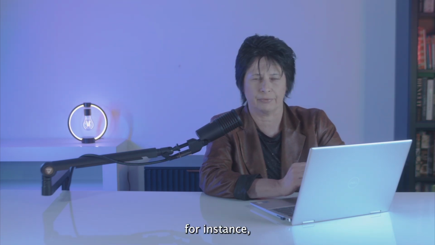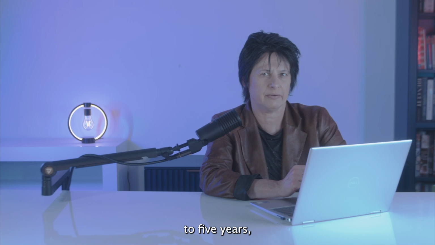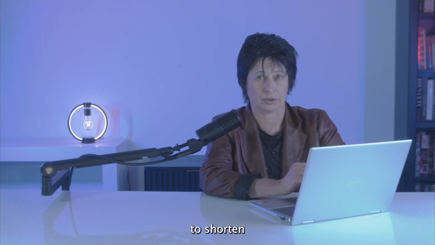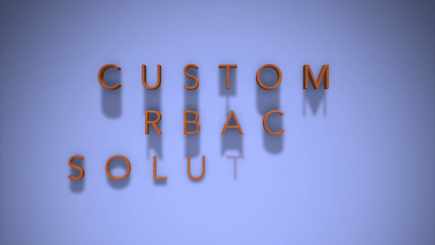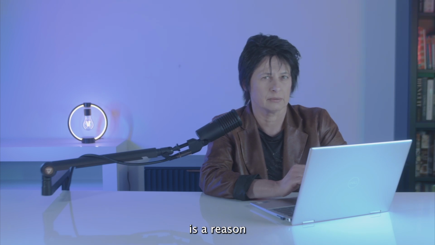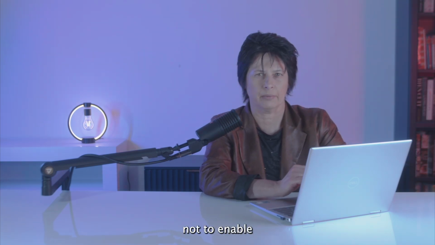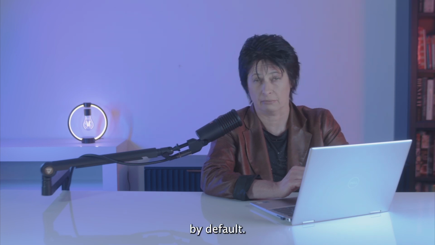But if the new regulation changes the retention requirement to a shorter period, for instance from 7 years to 5 years, there is no way to shorten the retention period of the record that has already been labeled. So there is a reason why Microsoft decided not to enable regulatory record labels by default.